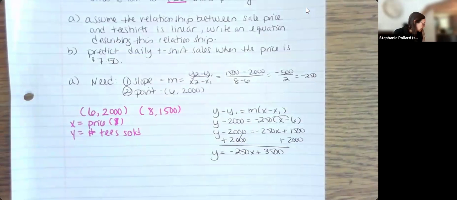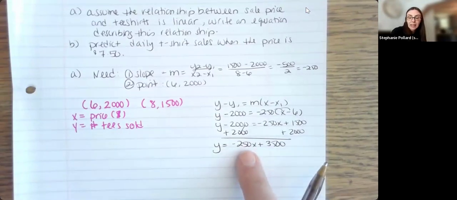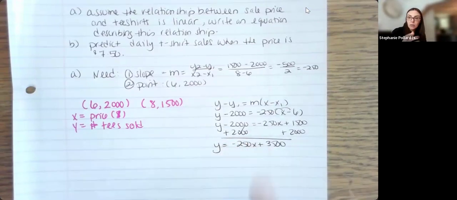Now I'm going to go ahead and just leave this one in this form. It would make it really easy if I wanted to graph this. I can see that slope or rate of change right there. So I can see that the number of t-shirts is decreasing as we change the X values in a positive direction there. So that would be my equation.